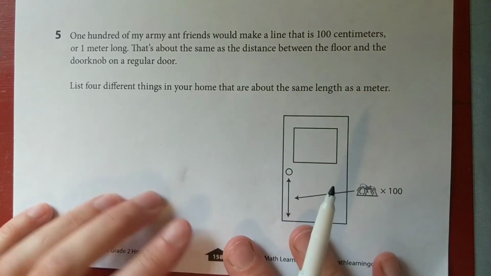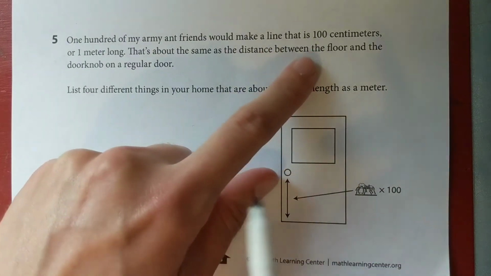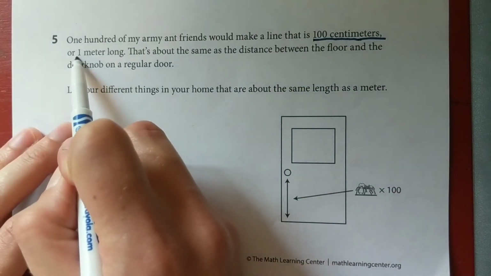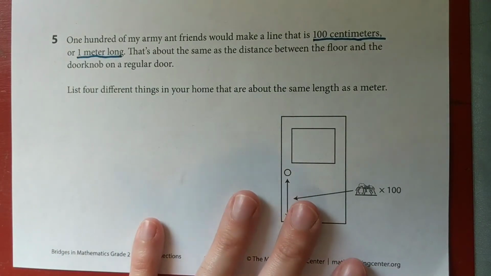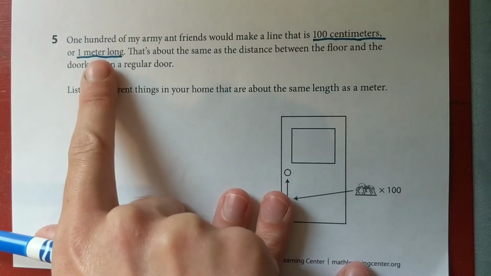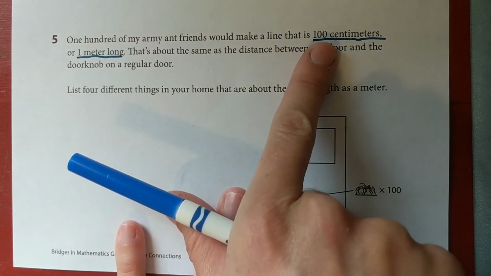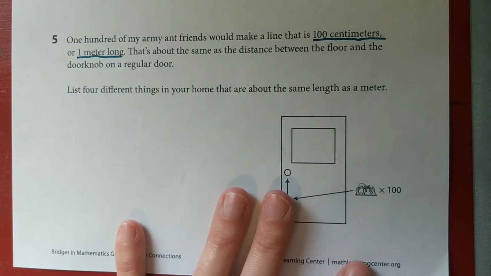All right, down below here it says 100 of my army ant friends would make a line that is 100 centimeters or 1 meter long. Let's take a second to really think about that. 100 centimeters is the same as 1 meter, or 1 meter is the same as 100 centimeters. So now we're adding to what we know. We know that a meter is longer than centimeters. It's also longer than decimeters.